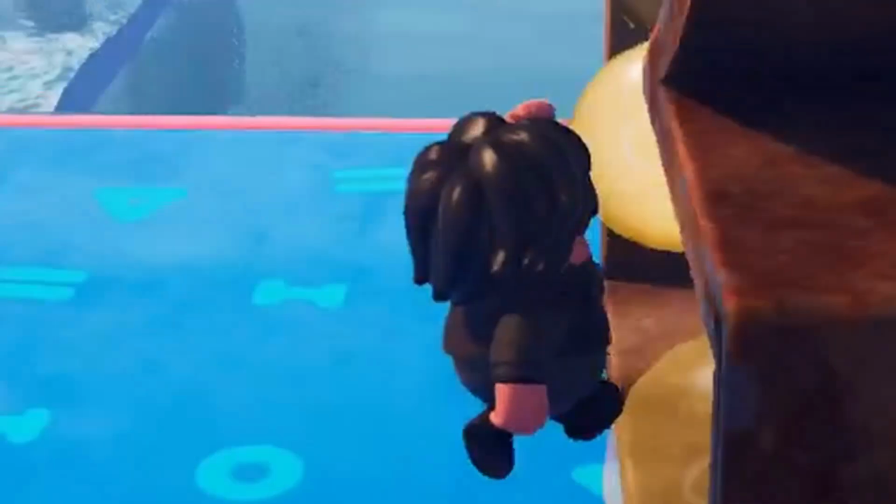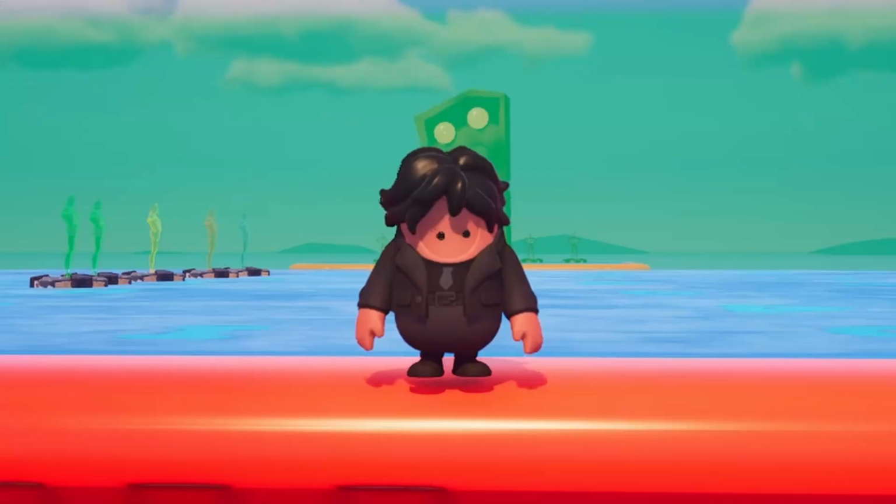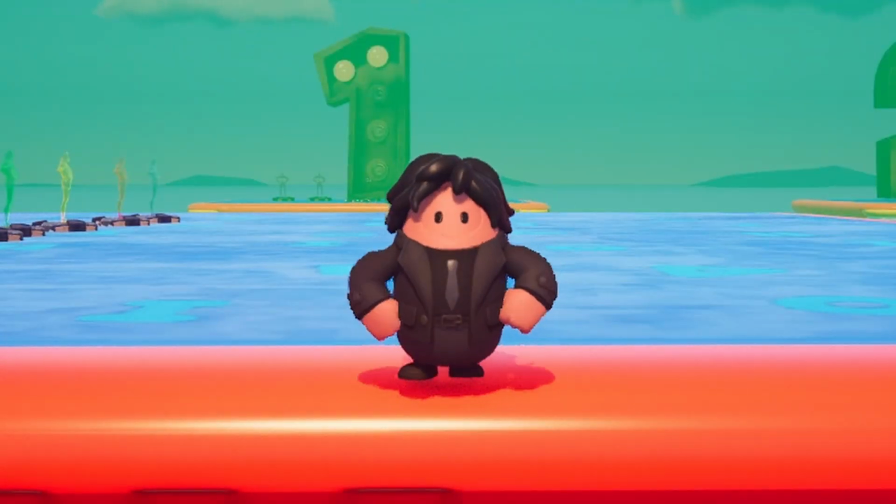Okay. I think you understand how this works now, okay? So this is how you make multiple courses for your Fall Guys Island. So yeah, hopefully this should be the entire tutorial done, okay?